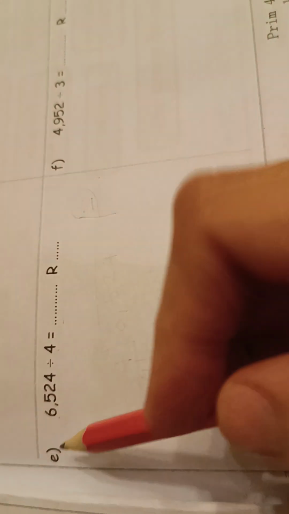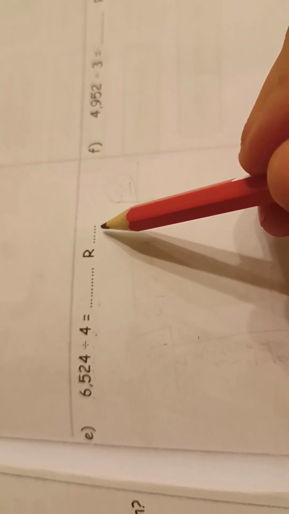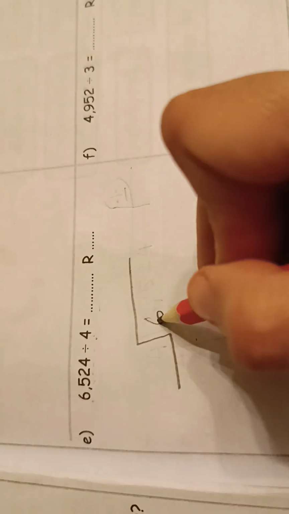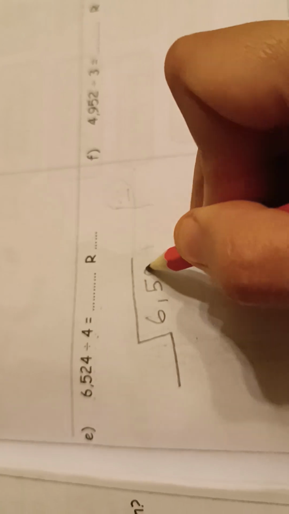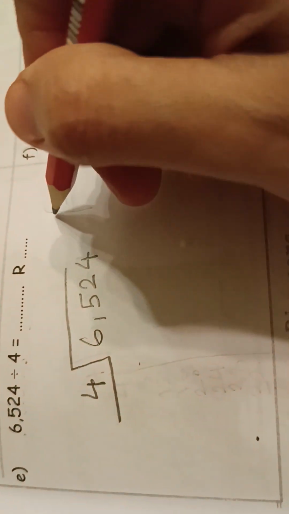Page 23, letter E, 6524 divided by 4 equals what? I will solve it using the standard algorithm. In the standard algorithm, I'll make the Z chart and write inside it the dividend, the very big number, 6524 divided by 4.